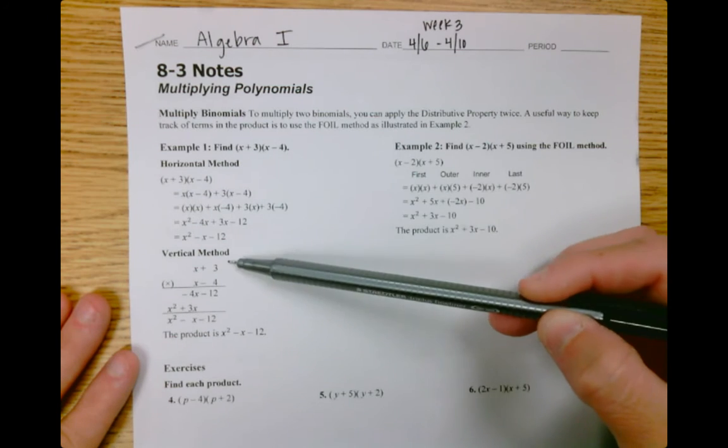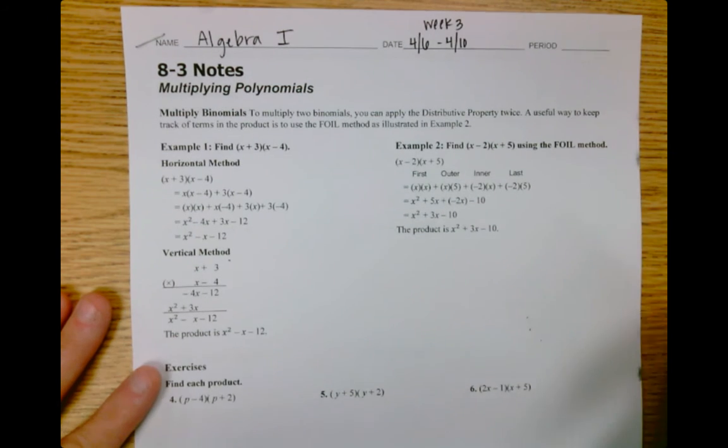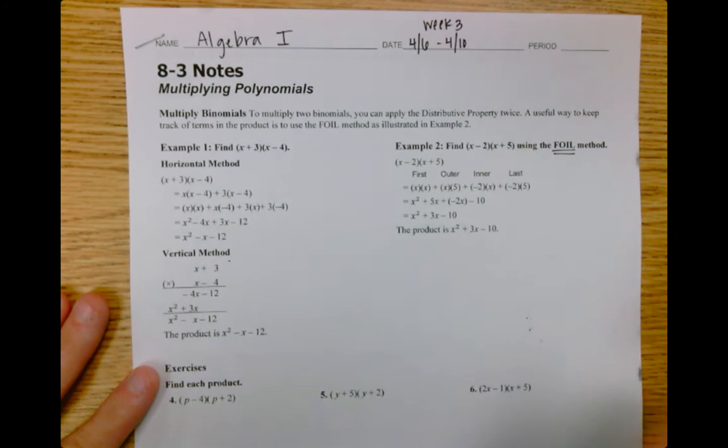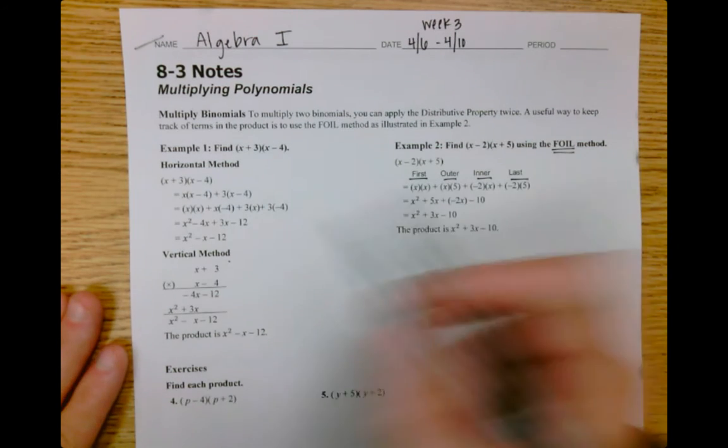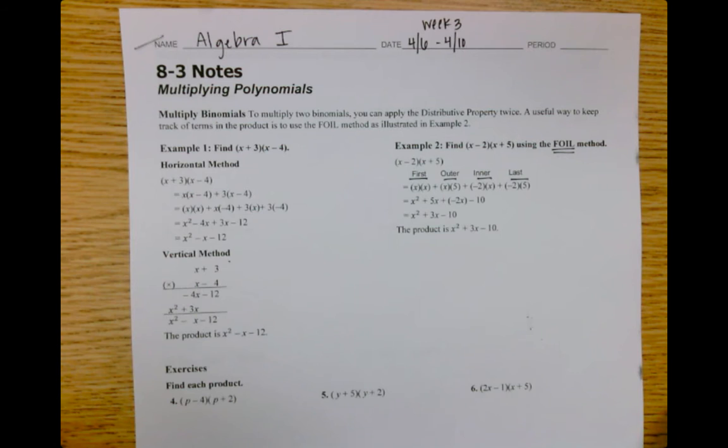Horizontal method, vertical method, FOIL. I'll say FOIL a lot. And this is kind of the definition of FOIL. But I'm going to go through the examples, and you can always just pause and check those out up there.